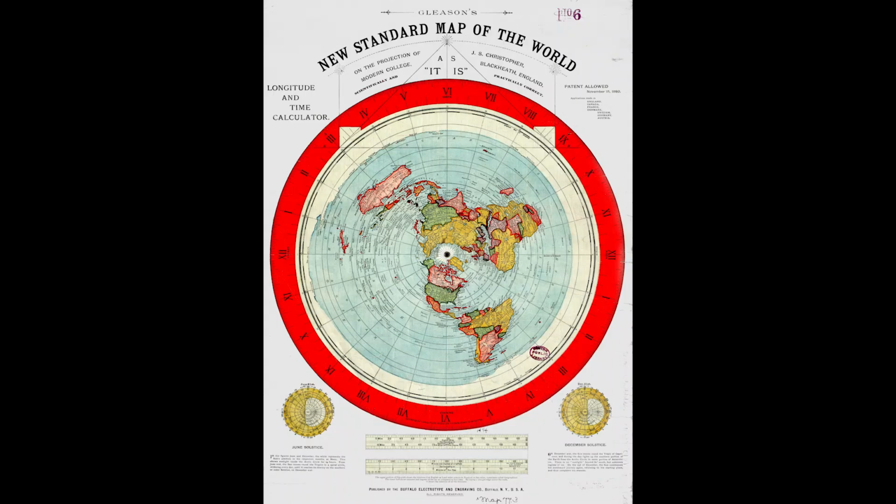Many flat earthers show you the Gleason map if you ask them for a flat earth map. Some flat earthers say that it's not a correct flat earth map. And the problem is they don't have a map.